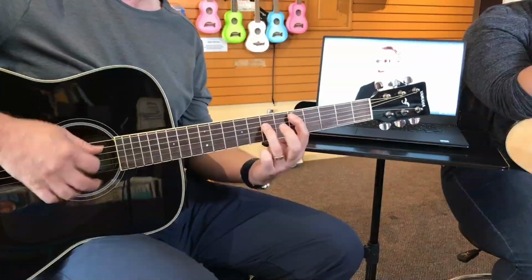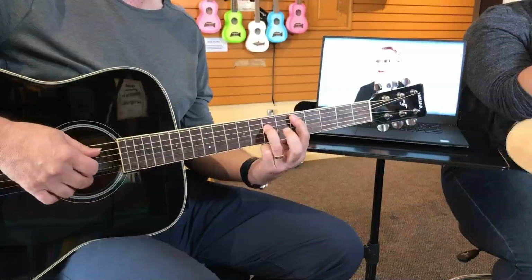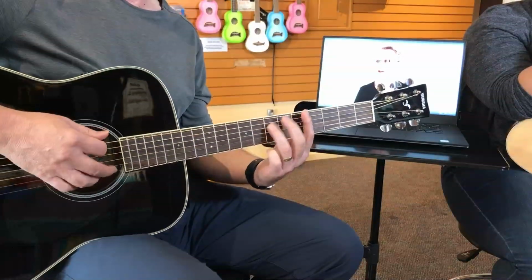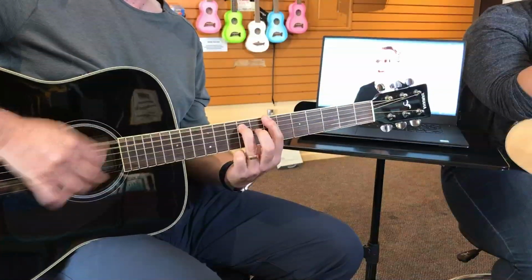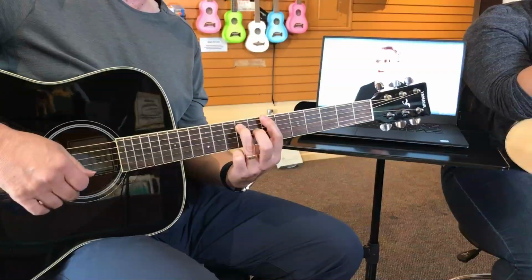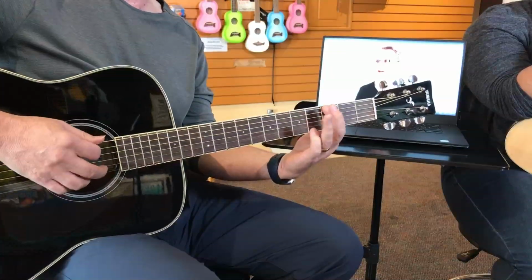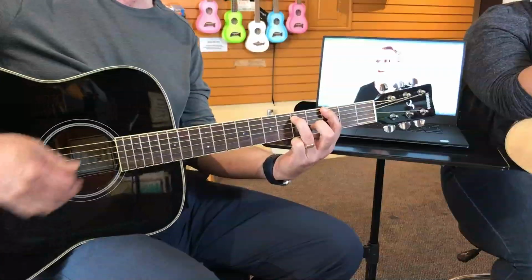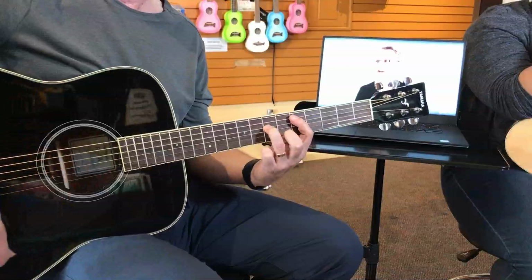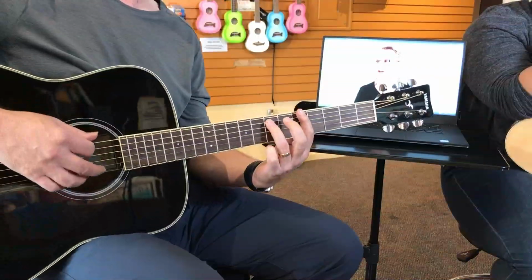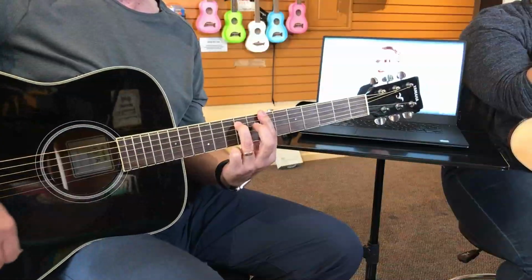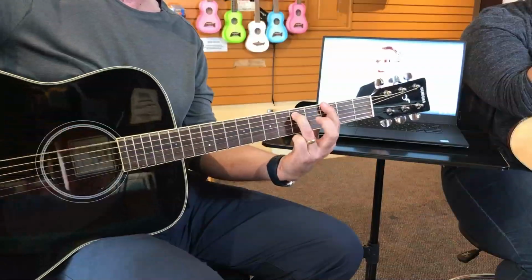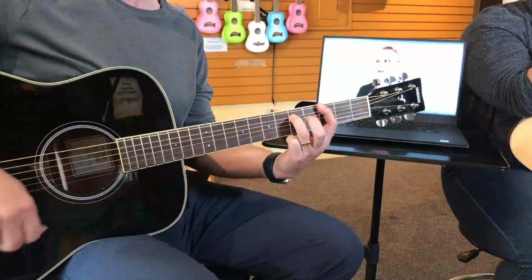So the whole thing, try it with me if you got your guitar. The D to the A to the B, up 2 frets, and then down 4 frets to the 3rd fret, G. Again, D, A over, up 2 frets to B, and down to G. Kind of sounds familiar, huh?